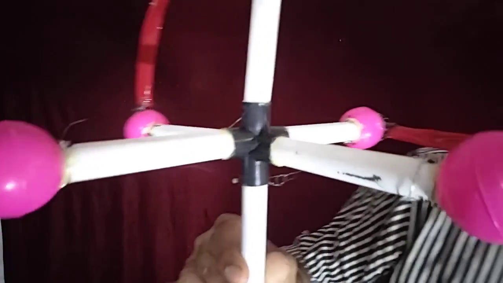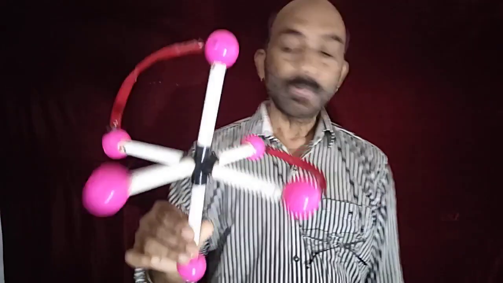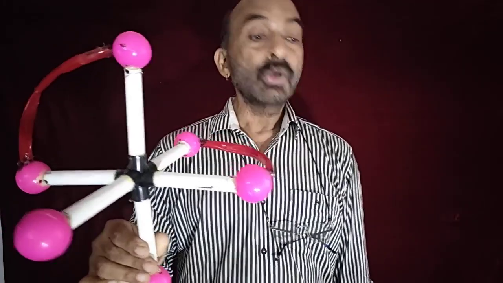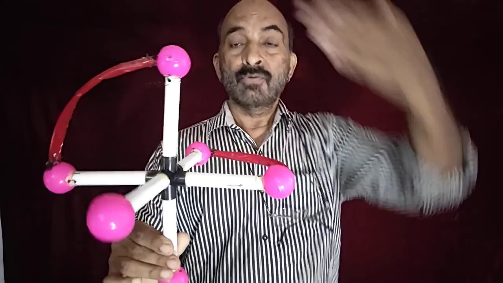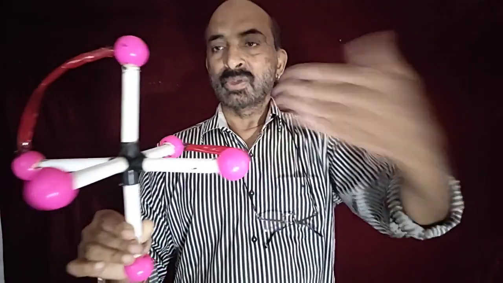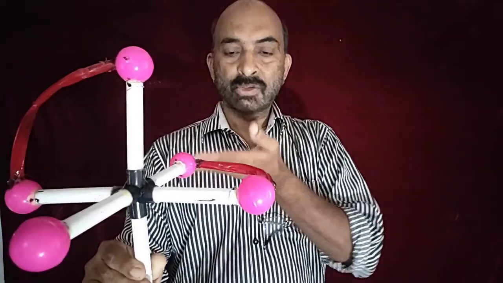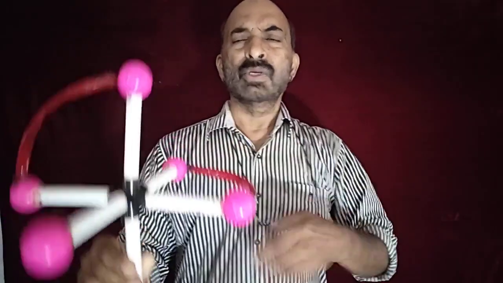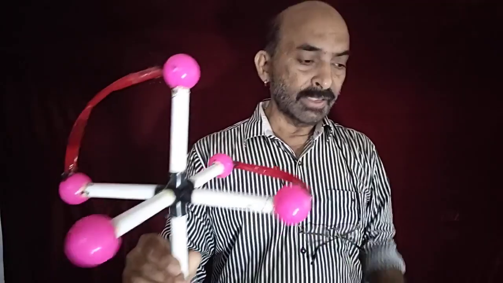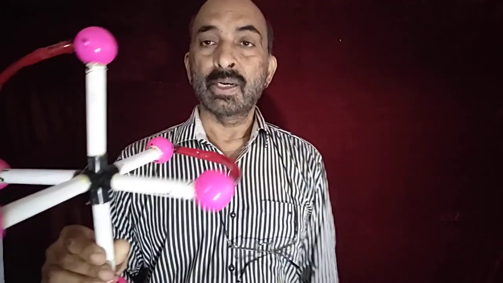You cannot divide this molecule into two identical halves. That's the specialty. If you cut like this, both halves are not identical. If you cut like this, then also it is not possible. In whichever plane you desire, you can cut it and you are never going to get two identical halves.